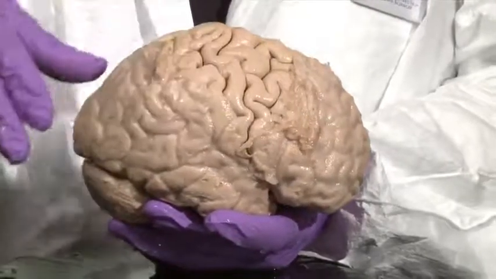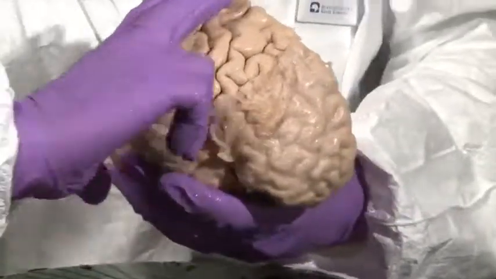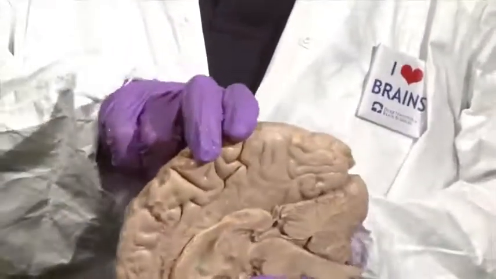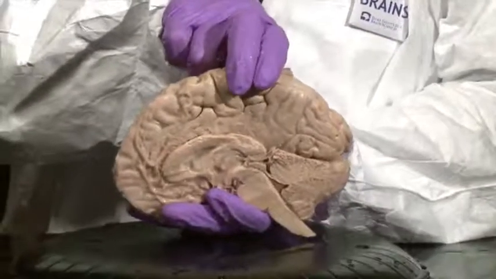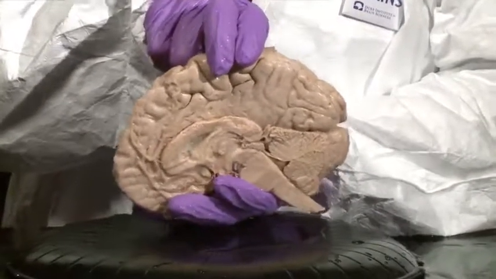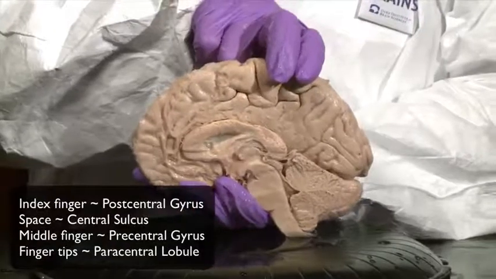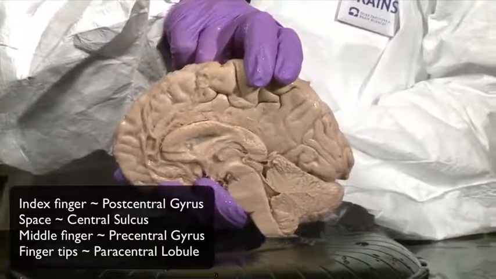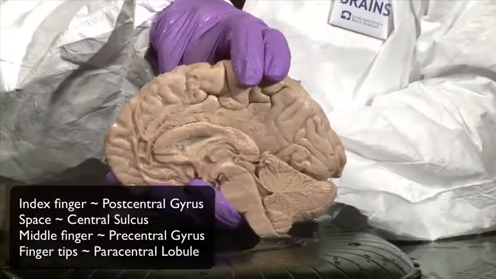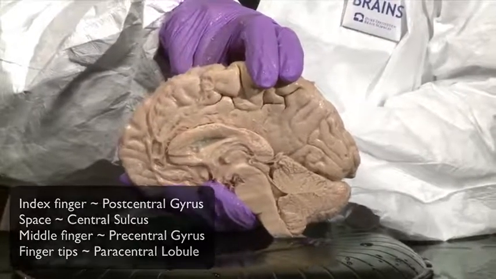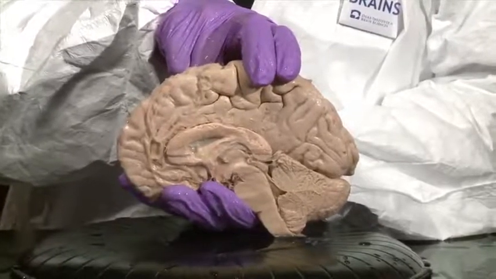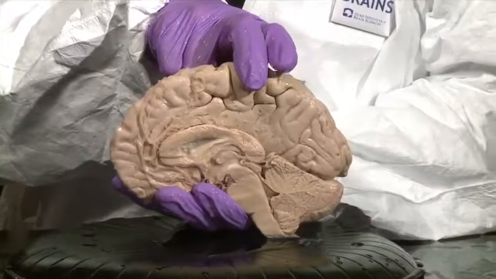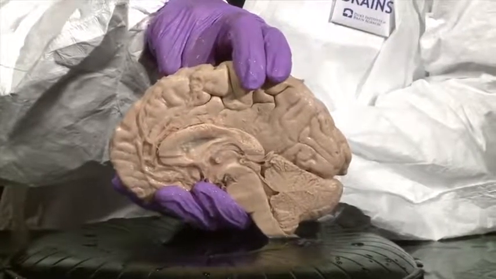Now what I want to do is reverse my approach to the central sulcus and let my fingertips wrap along the dorsal surface of the brain such that my fingertips come together in the part of the brain called the paracentral lobule. So now imagine that my 2 fingers are fused together. That's the relation of the pre and the postcentral gyri to the paracentral lobule. So that portion contributed now by my middle finger is the precentral gyrus, and the part contributed by my index finger is the postcentral gyrus.